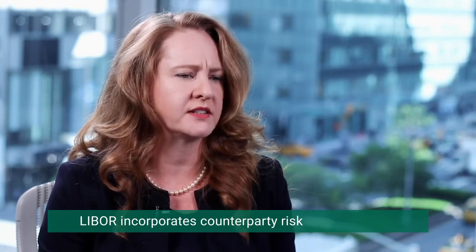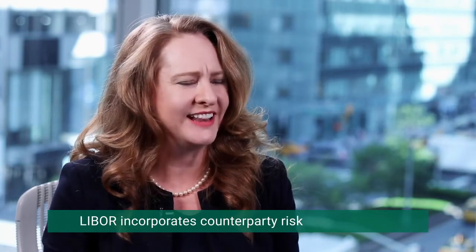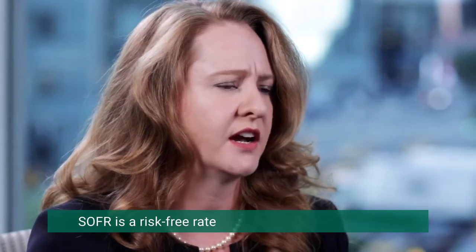An important consideration when taking a look at LIBOR is that LIBOR in fact incorporates counterparty risk. There is an element of risk that is embedded in that rate. And the current proposed reference rate happens to be SOFR. SOFR, in fact, is a risk-free rate. And that is a big consideration when we're taking a look at the differences between LIBOR in the United States and the proposed new reference rate, which is SOFR.